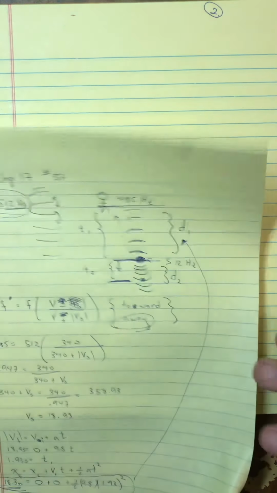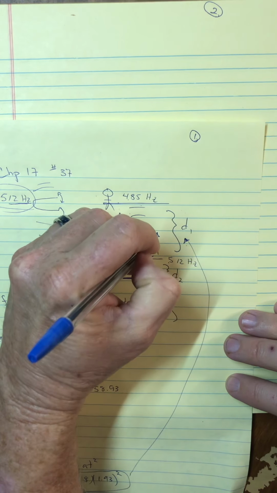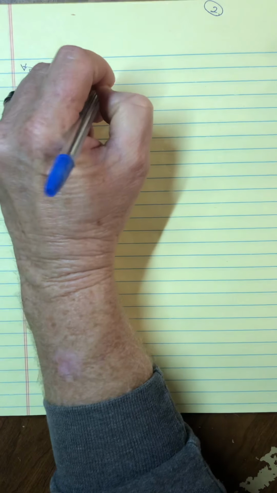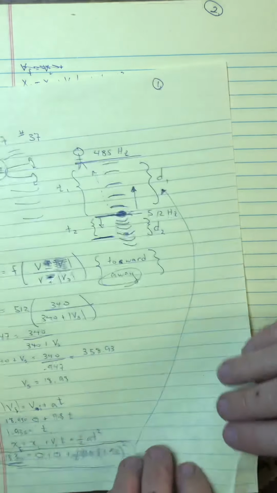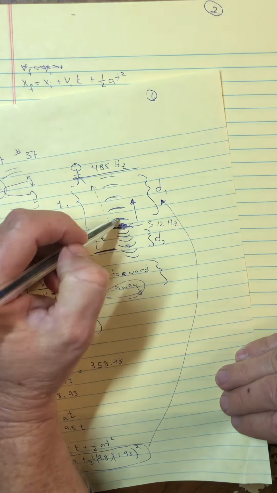Okay, but let's figure out the sound going back up. I'm going to go ahead and use kinematics equation number 2, distance equals initial speed times time plus 1/2 a t squared. Okay, but now, instead of applying this equation to the falling tuning fork, let me apply it to the sound coming up.